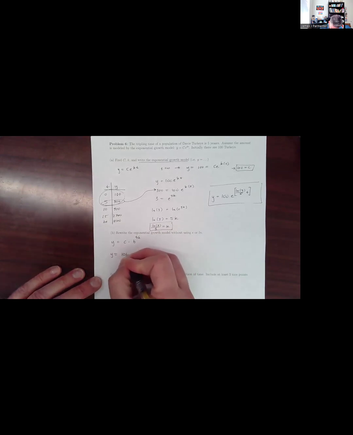Rewrite the exponential growth model without using e or natural log. So there's 2 ways you can do this. One way is to just think about what's happening here. It should look like y equal to c times b to the t over n, where n is the amount of time it takes for the population to double or triple, and b is the doubling or tripling. So I'm thinking of this as y equal to 100 times 3 to the t over 5, since we're tripling every 5 years.